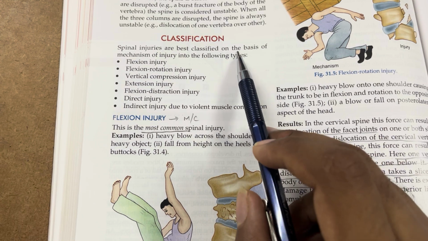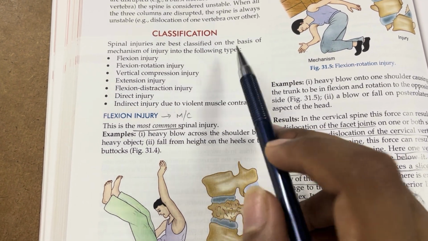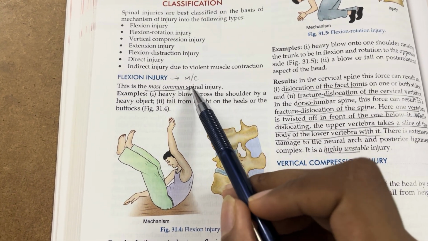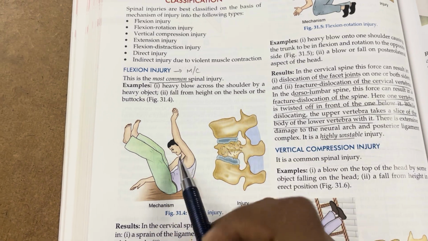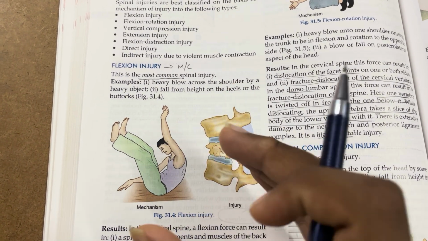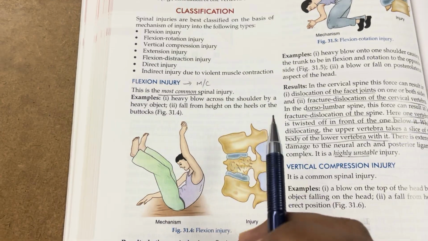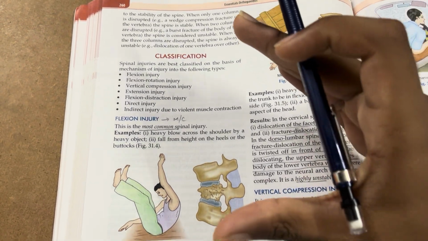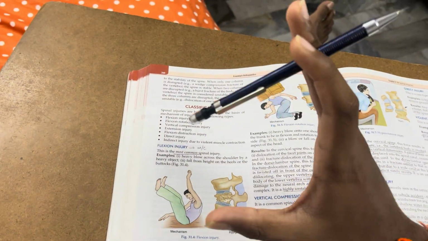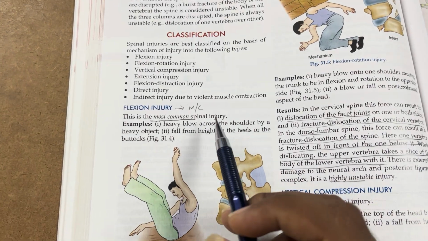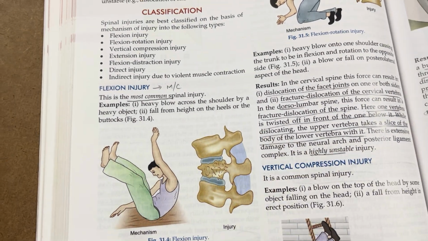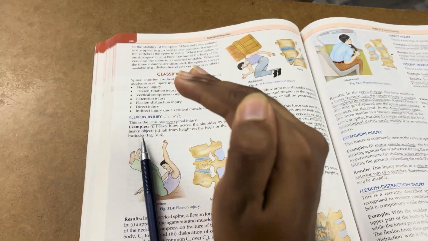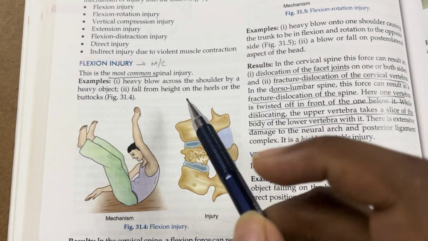Spinal injuries are best classified on the basis of mechanism of injury into the following types. First, you have the flexion injury. It is the most common spinal injury. See here, the spine is totally being flexed because the person is falling from a height on the buttocks or on the feet. Your spine is curved, it is flexed. Flexion injury can also occur when there is a heavy blow across the shoulder by a heavy object. Your shoulder bends, your spine is also bending, and you get a flexion injury.